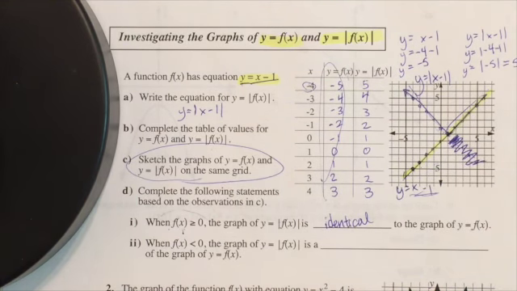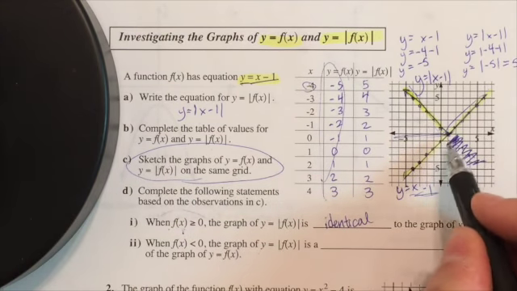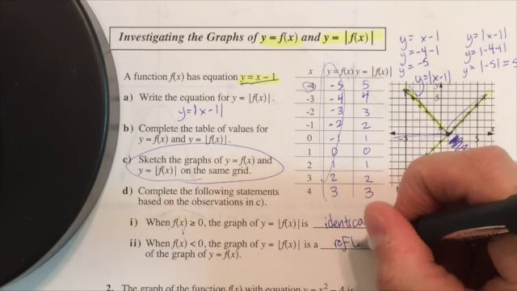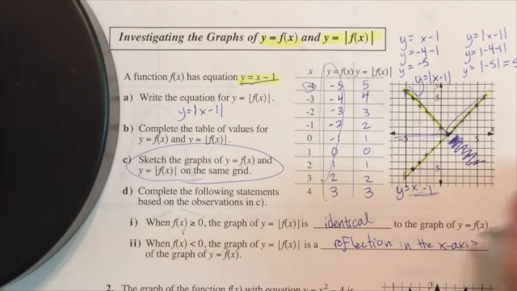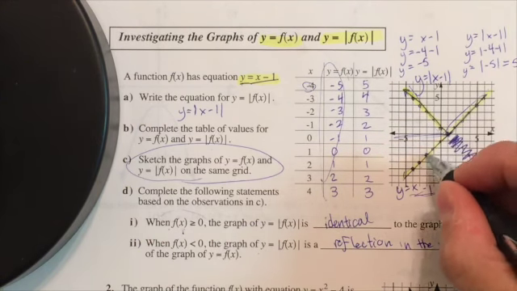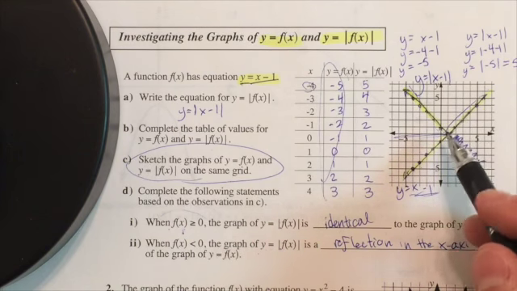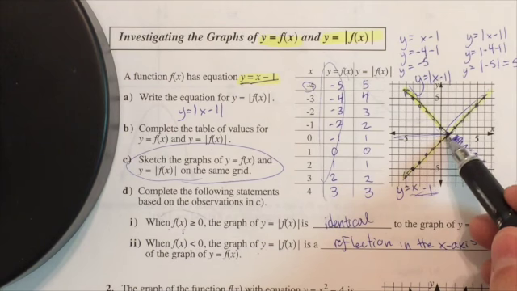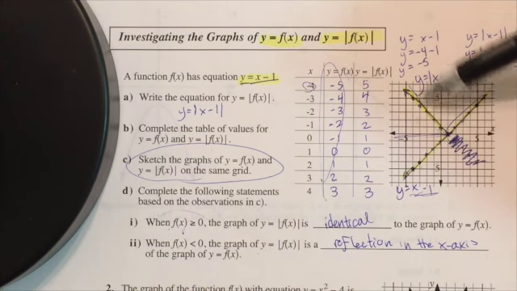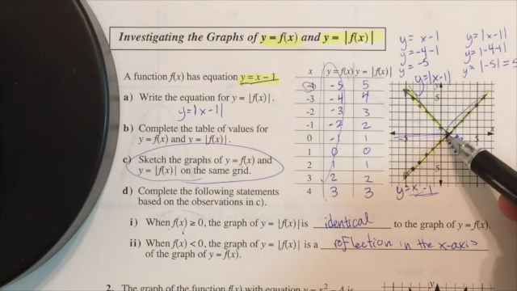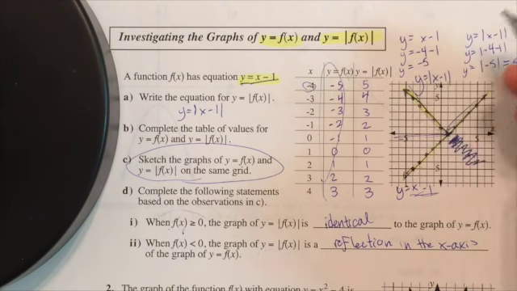When f of x is less than 0, the graph of y equals the absolute value of f of x, so this part up here, is a reflection in the x-axis. Basically, when we had any data points less than 0 for my y values, they were reflected across my x-axis into my positive y-axis up here, into quadrant 2. So where it hits the x-axis, it's reflected up in this direction.